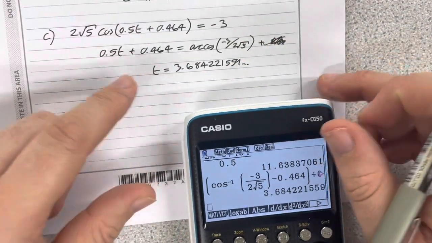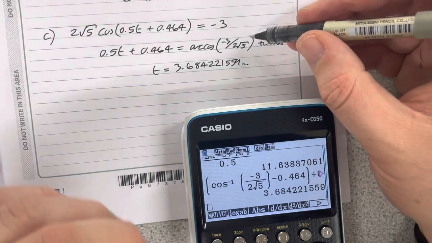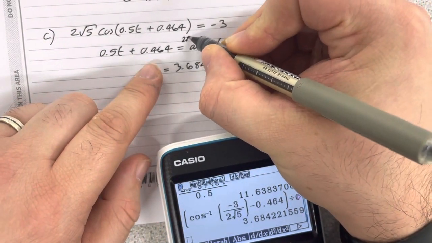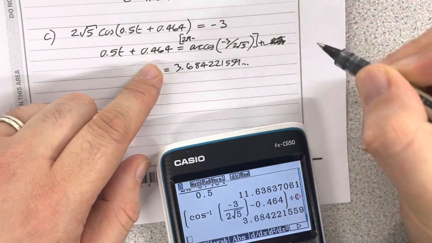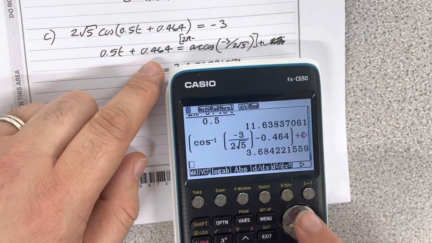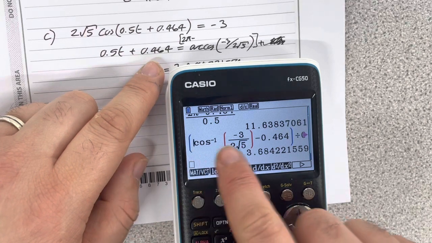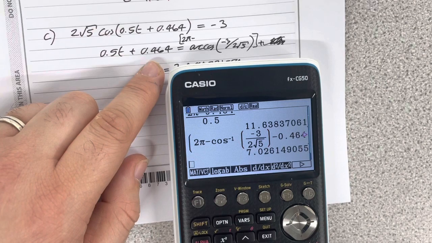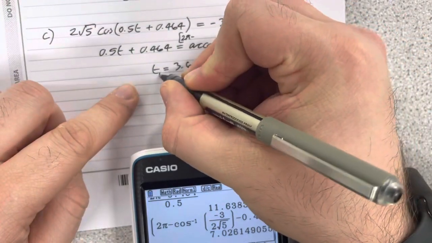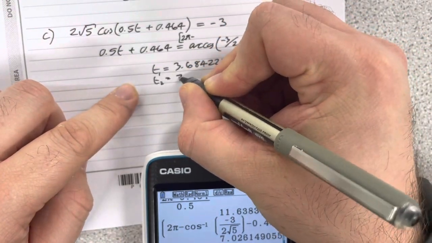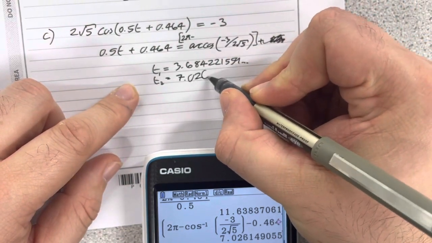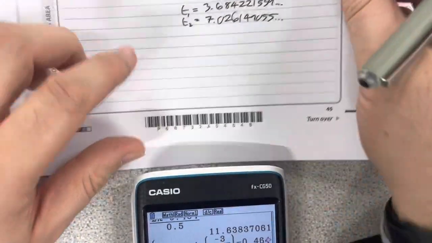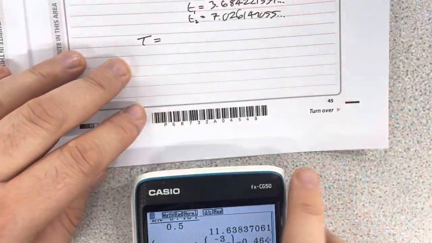And the other value of t, well, when I do the arc cos bit, I need to do 2 pi minus that instead. So going back up here, instead of the inverse cos, I would have 2 pi minus that inverse cos, and that gives me 7. So that's T1. T2 is 7.026149055. Blah blah blah. So therefore T, capital T, that's the difference between those 2 numbers.